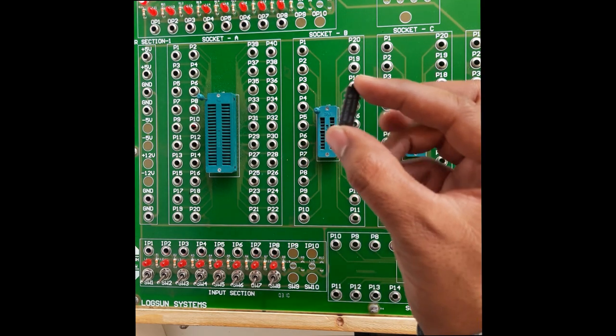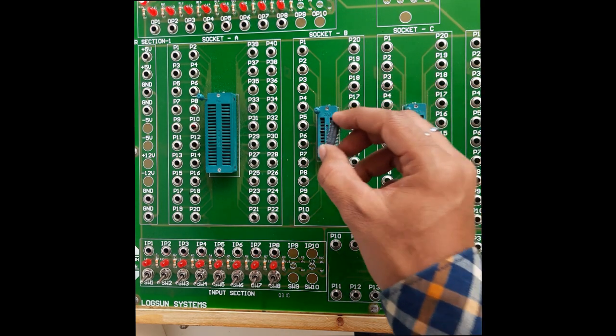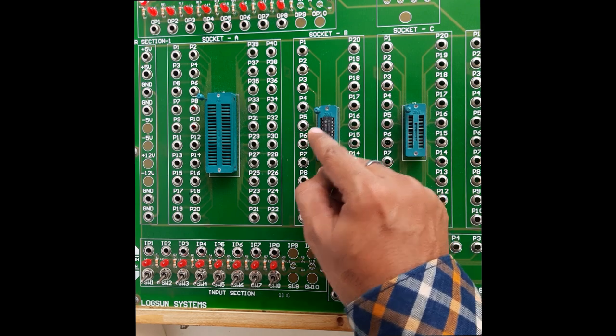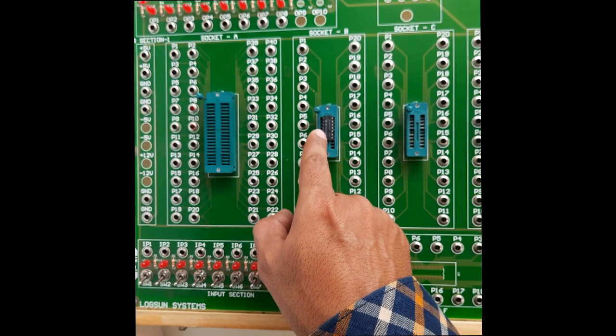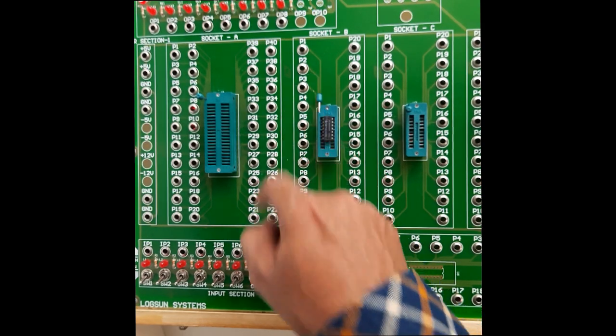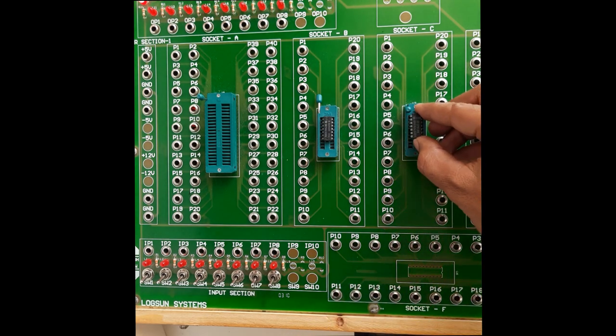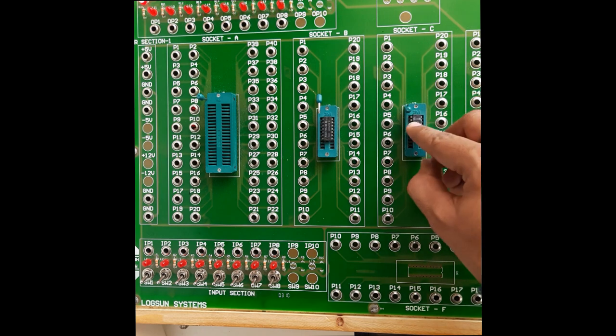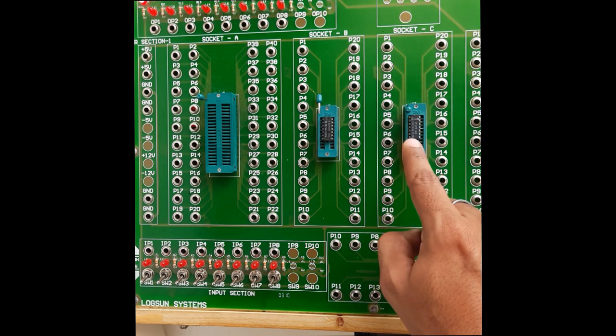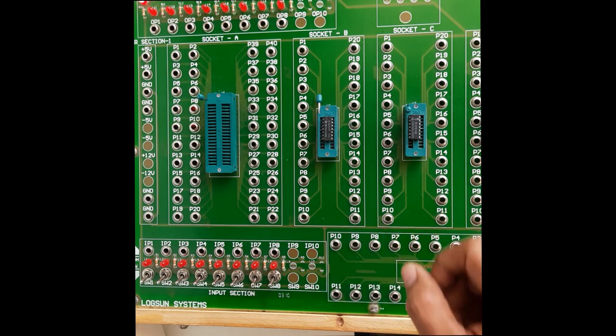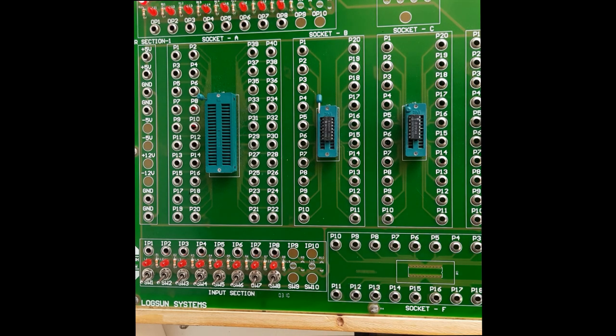First thing, you have to properly mount this IC. I am using the first slot. Again observe the pin numbers here, 08, so this is my AND gate. Now I am considering this 32 IC as my OR gate IC.